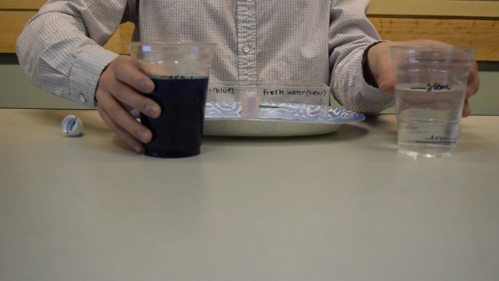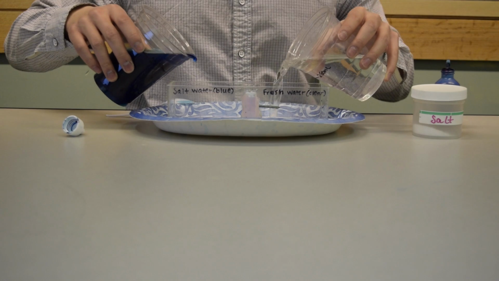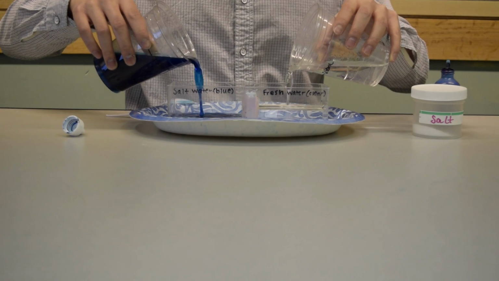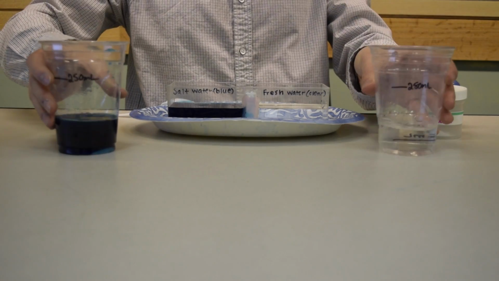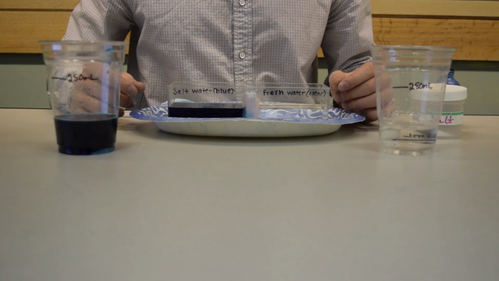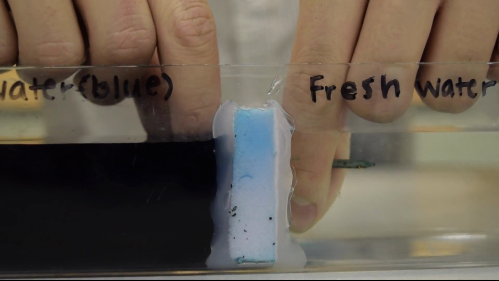Pour the salt water to the left side and the fresh water to the right side at the same time. The height of the water should be just above the height of the topmost nail in the container. Next, you should prepare to remove the 2 plugs that are in the middle barrier of the container. It is important that both plugs be removed at the same time.